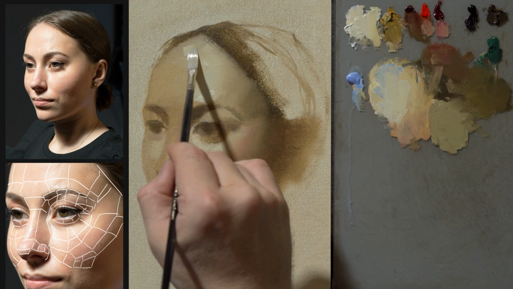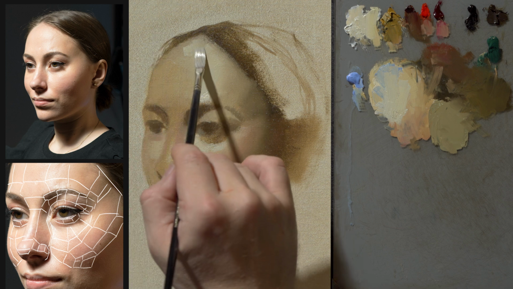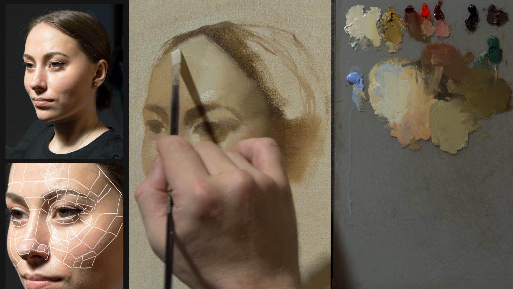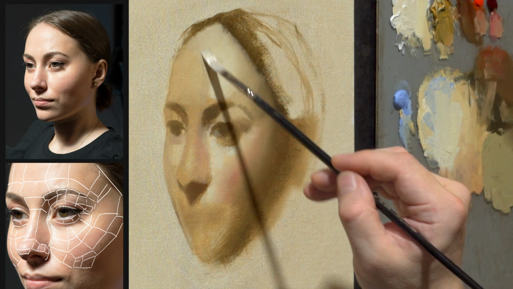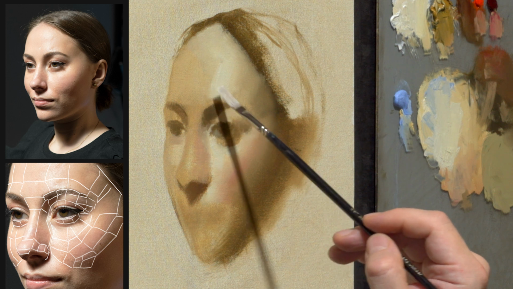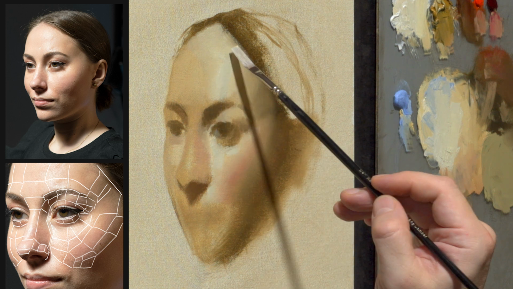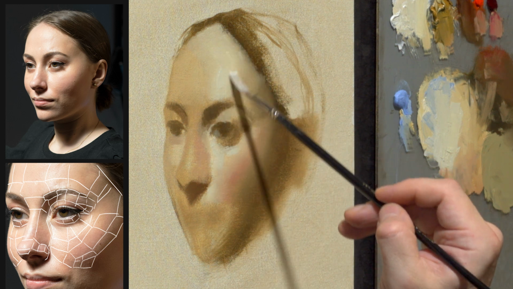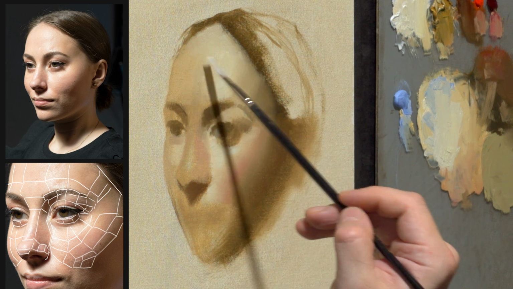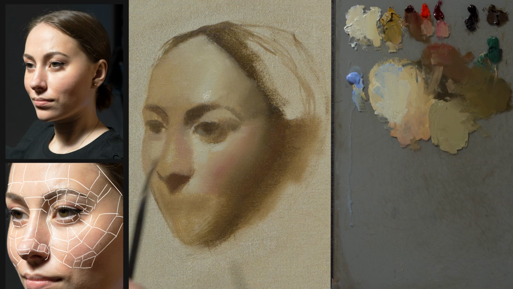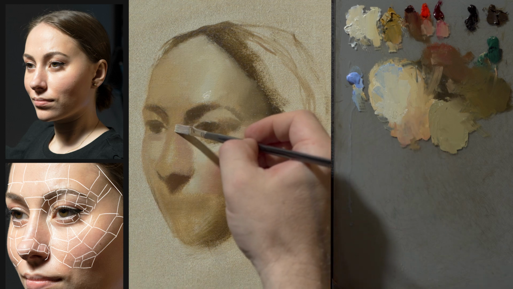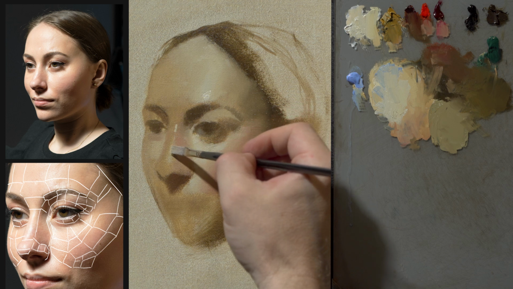So my recommendation is to practice using a photograph as just a database of information without trying to copy it. Because you see, this is not a copy. I'm not even trying to match the values or something. I'm just looking at the photograph and trying to analyze which planes are more perpendicular to the light source, and how values are changing and how colors can help me to show that the planes are changing.